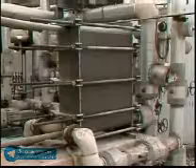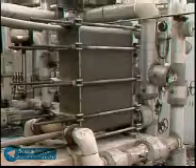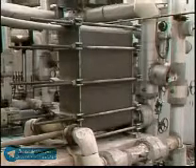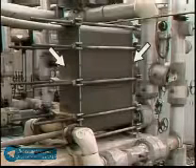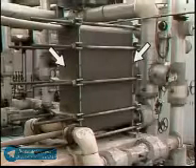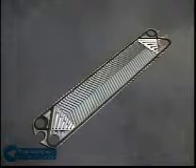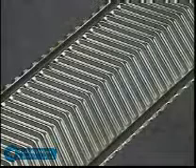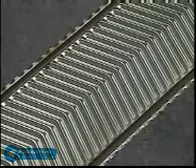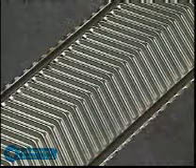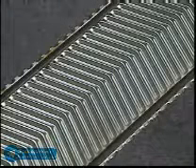This plate heat exchanger consists of a series of thin metal plates and two fixed end plates. The end plates are used to help support the other plates, and they hold the fluid inlets and outlets. The plates inside the heat exchanger have a corrugated or ridged surface. The ridges cause turbulence as the fluid passes over the plate. The turbulence helps increase the amount of heat that's transferred.